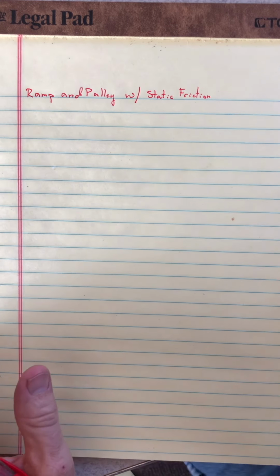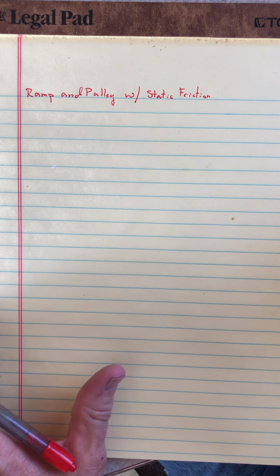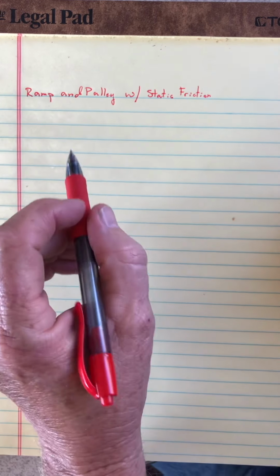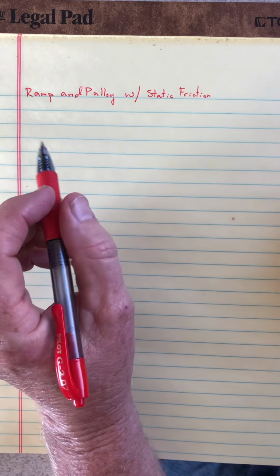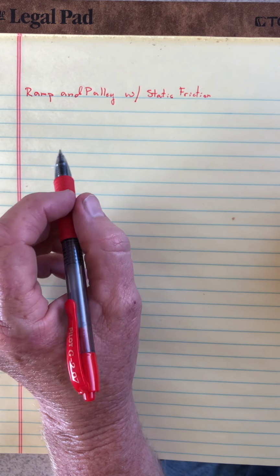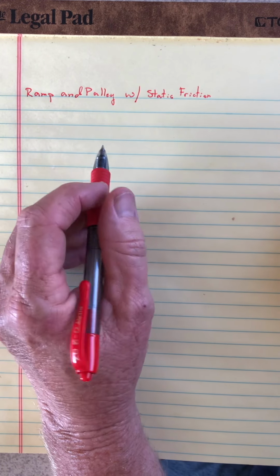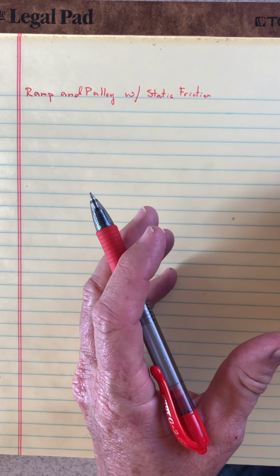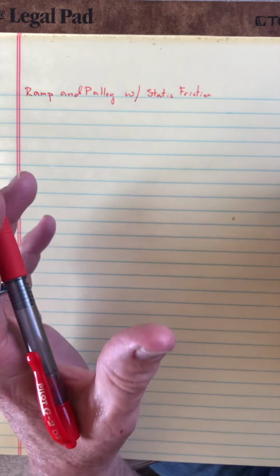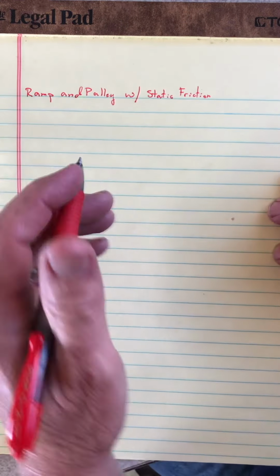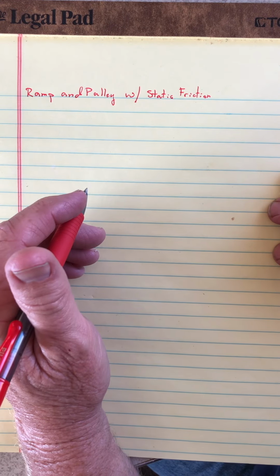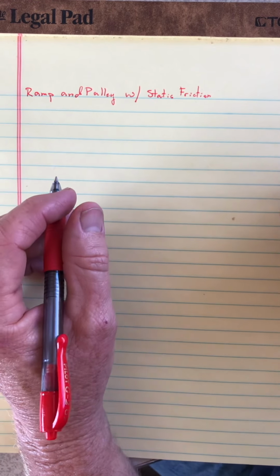All right, students, I'm going to try another one here, one that can be a bit tricky. This is the ramp and the pulley one with some static friction. I think a two-object one as well as the static friction can be a bit challenging. So I see why a number of people are asking about this one.